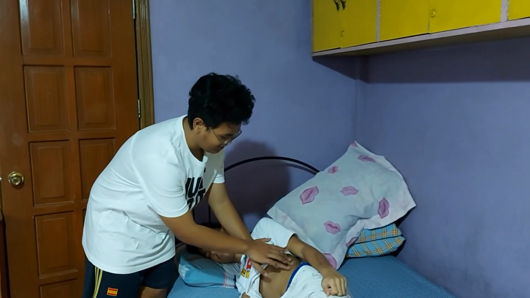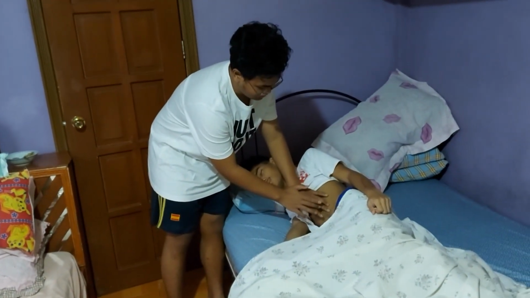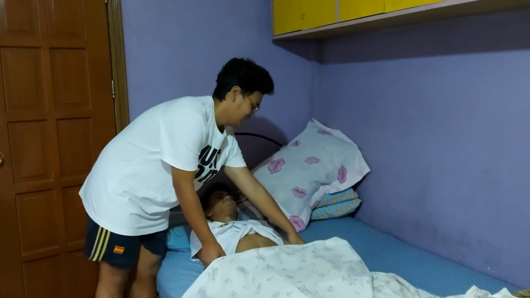If you inspect for ascites, perform and palpate for shifting dullness. This needs special palpation techniques. Perform fluid wave test. As you perform the fluid wave test, there must be no fluid waves present.